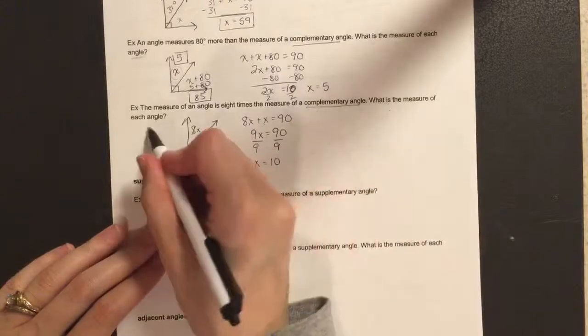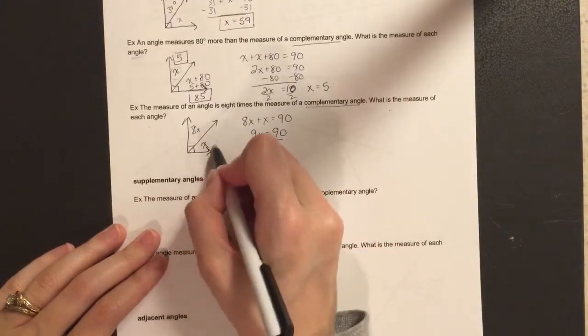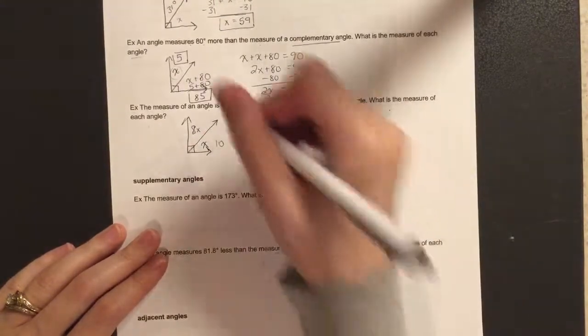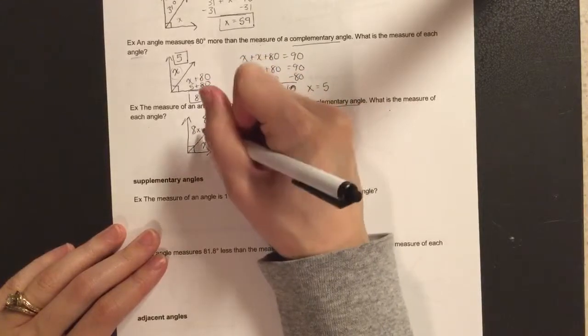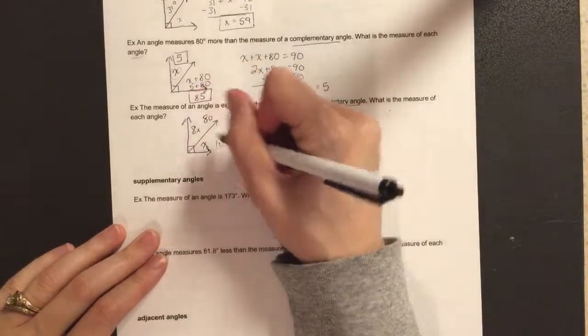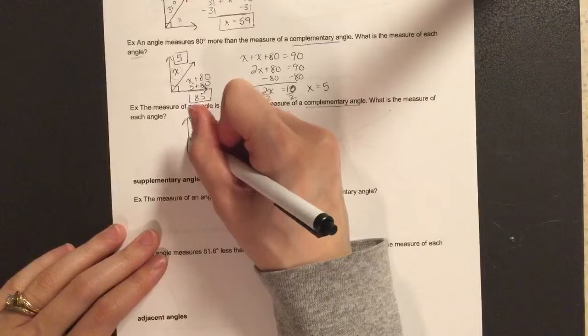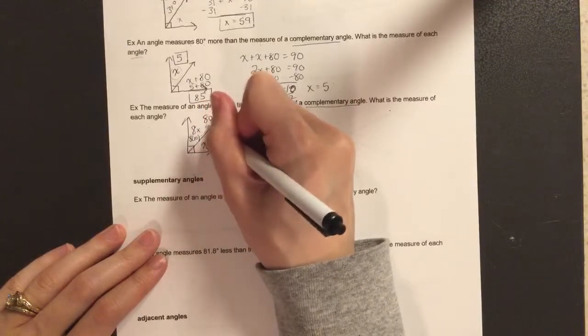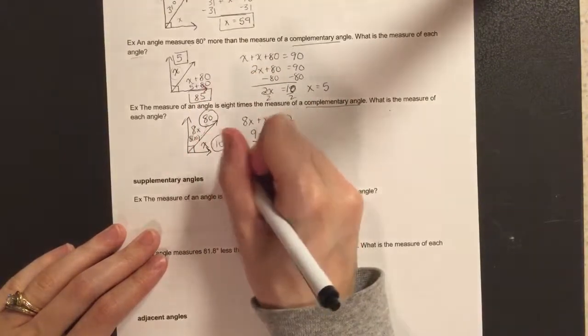But it wants to know what is the measure of each angle. Well, one angle is going to be 10. The other one's going to be 80 because substitute in my x is equal to 10. 8 times 10 gives me 80. So one angle is 80, one angle is 10.